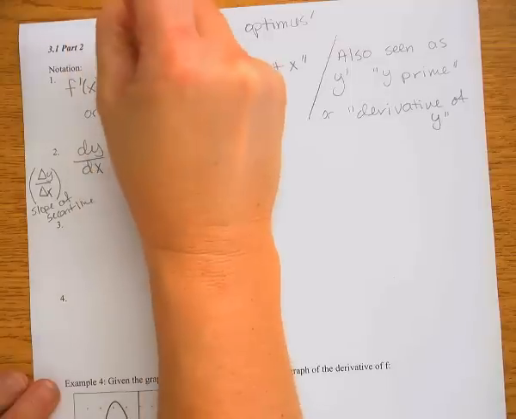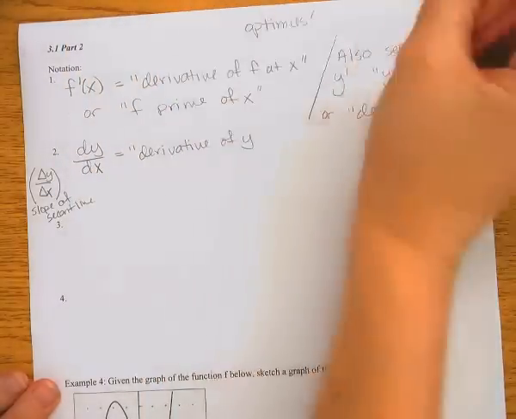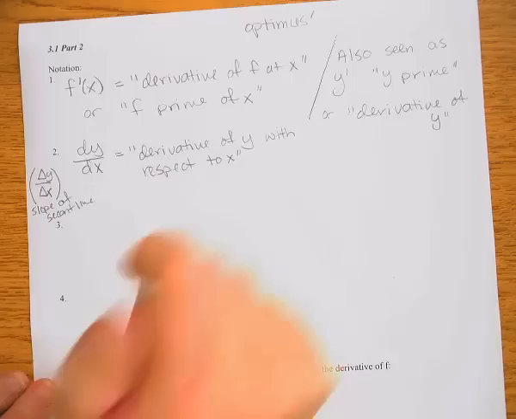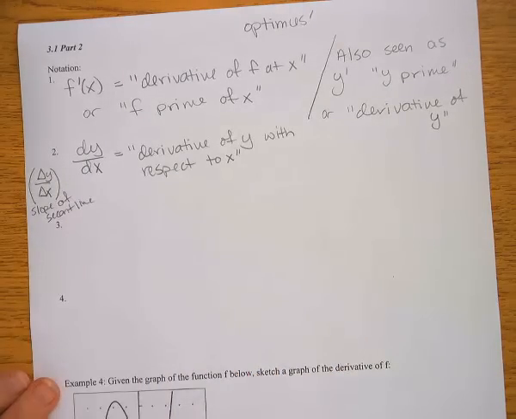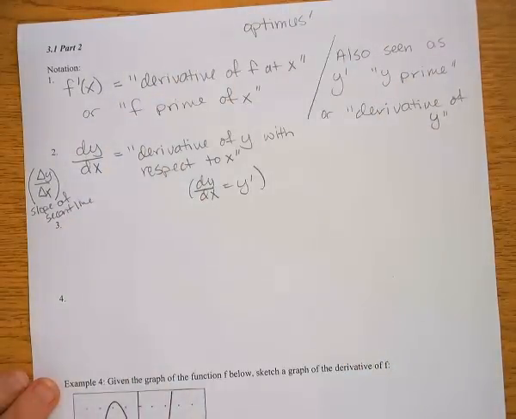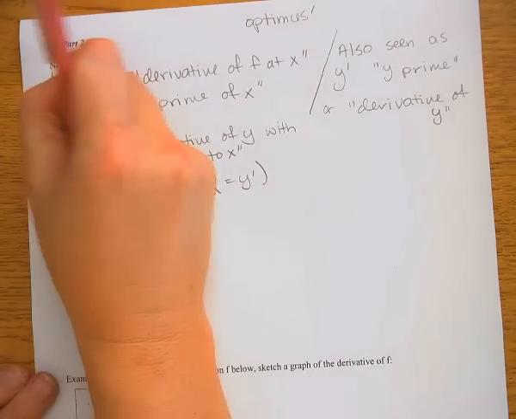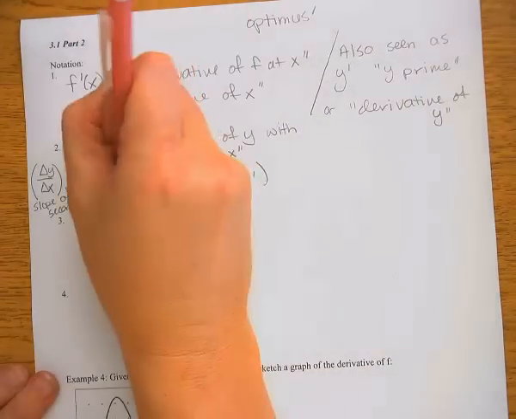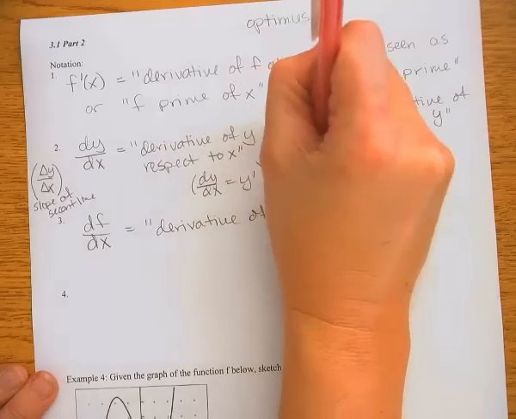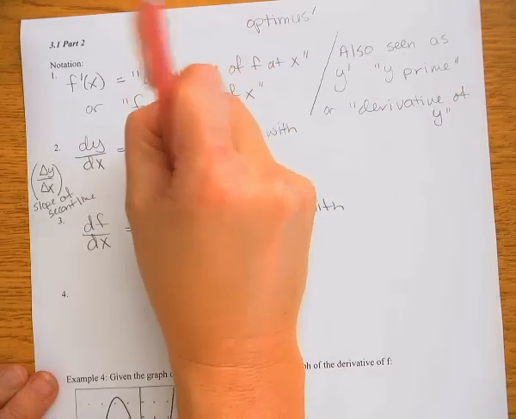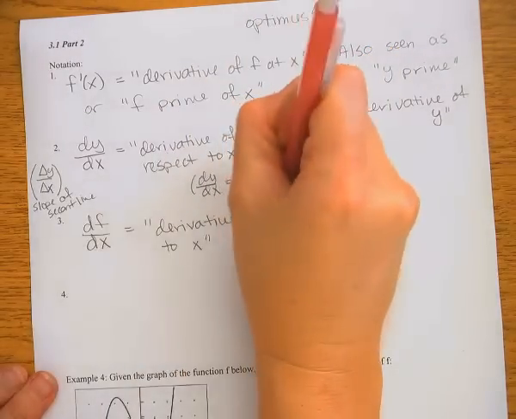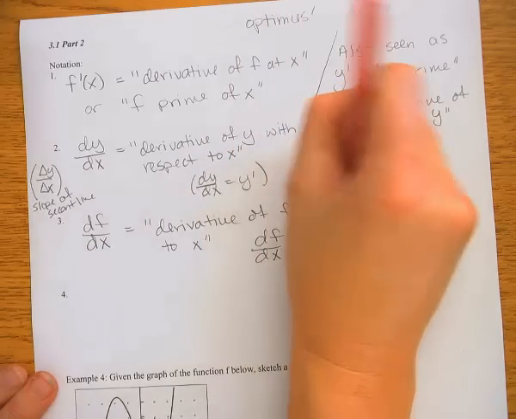And we read this as the derivative of y with respect to x. That's how we say it, with respect to x. Derivative of y with respect to x, dy dx. And just so you know, it means the same thing as y prime. Just another way of writing the same thing. And then similarly, you've got df dx, which means basically the same thing, just changing y with f. Derivative of f with respect to x. So this is really the same thing as f prime of x.